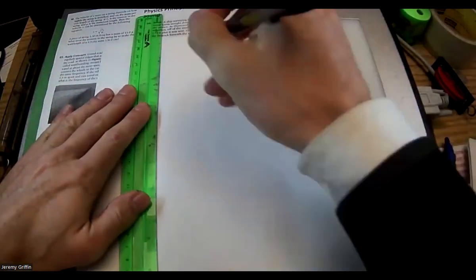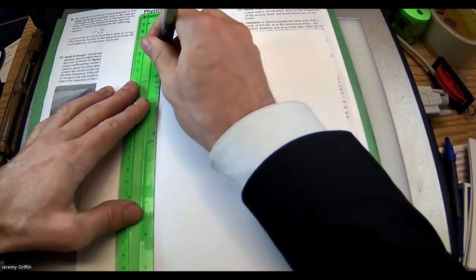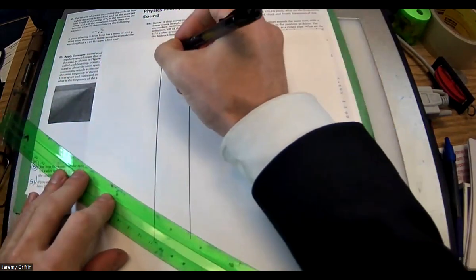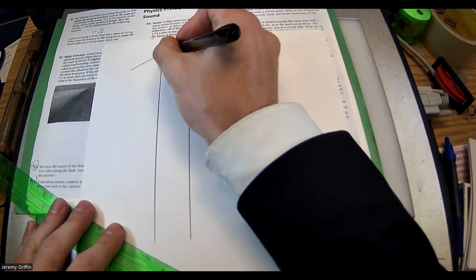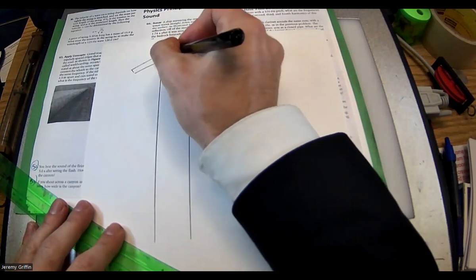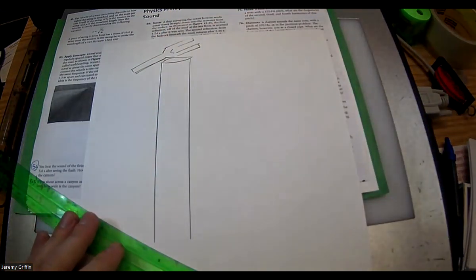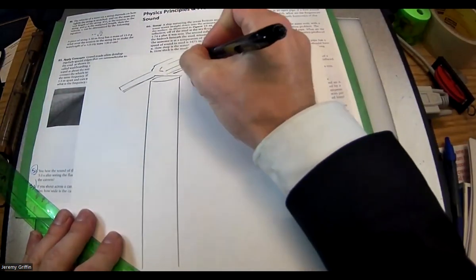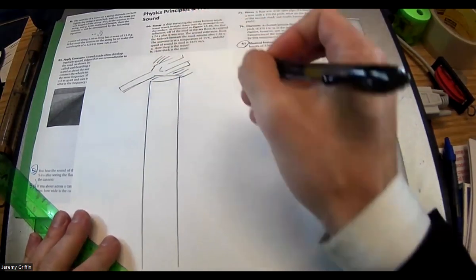Here, I'll draw what we're going to do tomorrow. We're going to take a PVC pipe, dunk it in water, and take the pipe up and down. And what happens here? So here's the PVC pipe. Here's the open end. Tuning fork. When you strike this tuning fork, it's going to sing out a single tone.